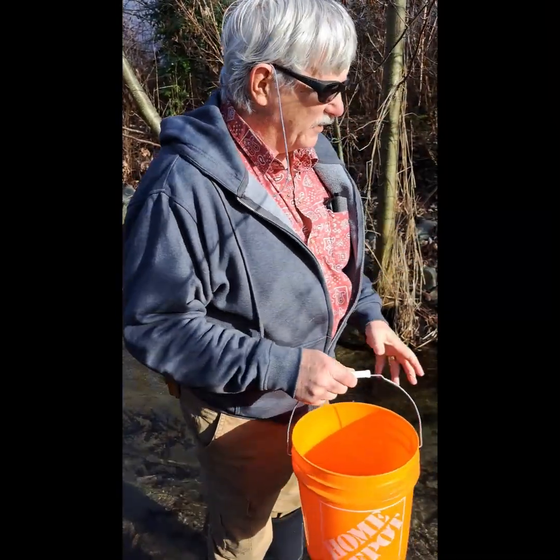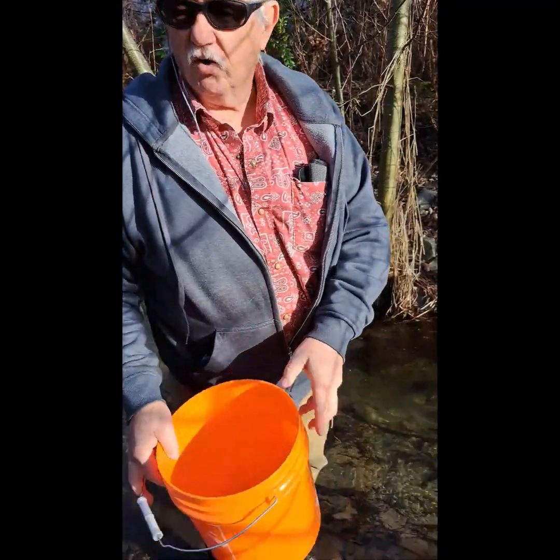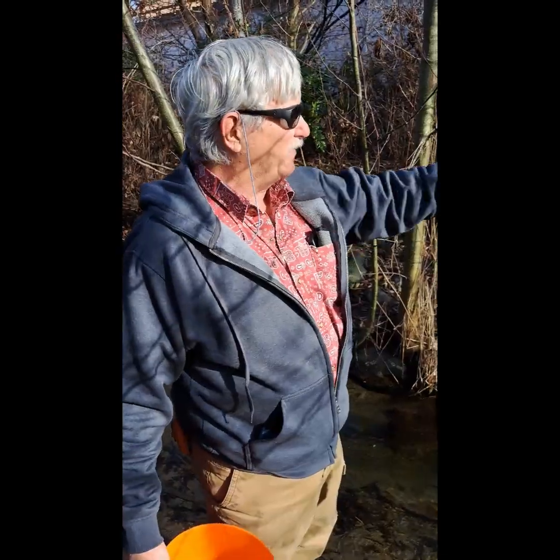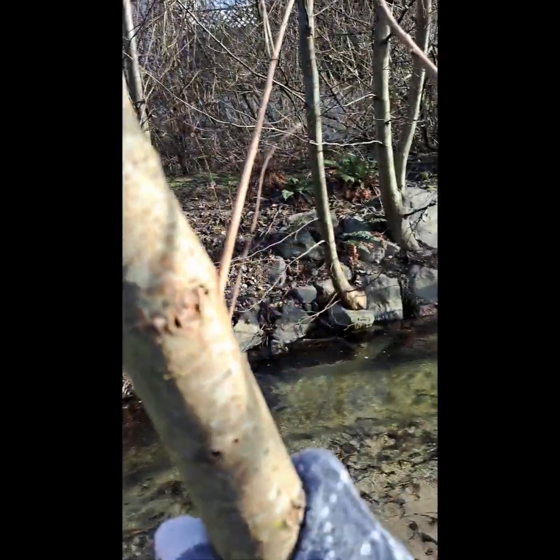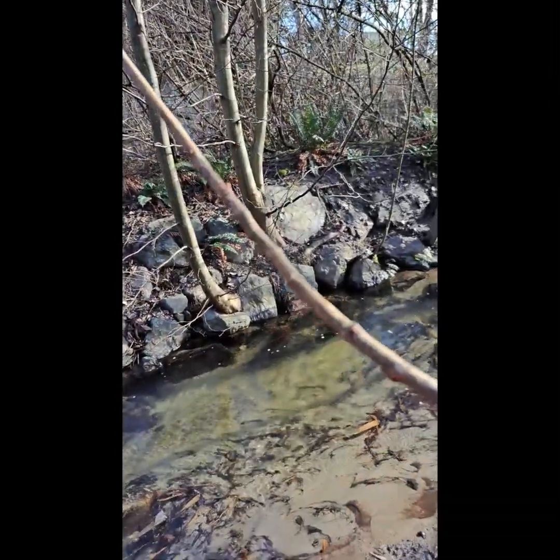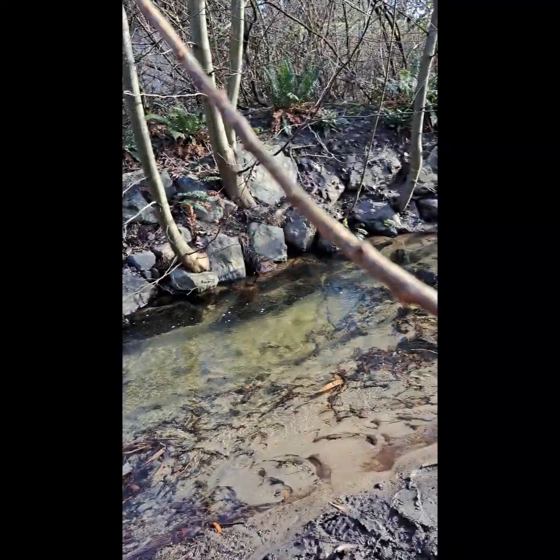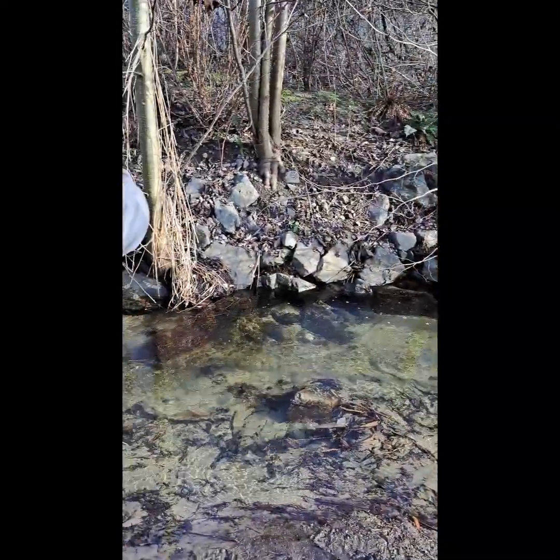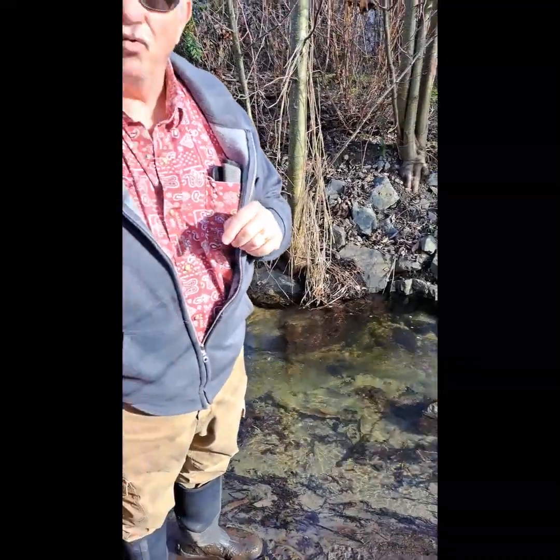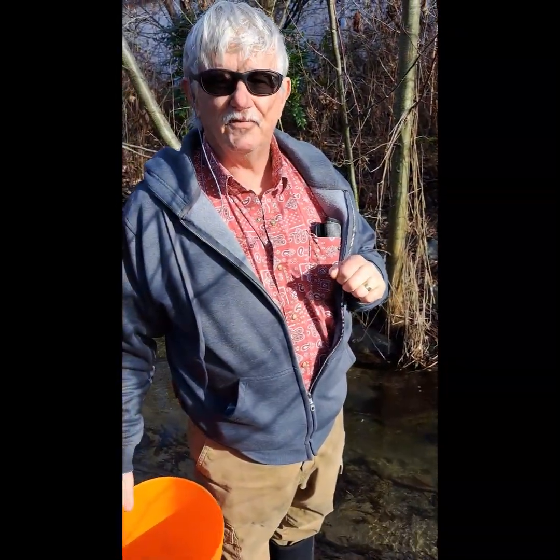Now, we look at the creek, and it's easy to go around and look at the riparian area and count the trees and look at the plants, and you see some bracken over there and stuff. That's all very easy to look at, but looking inside the creek is a very different kettle of fish.